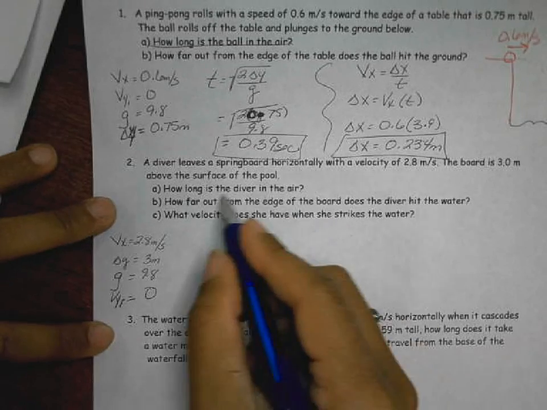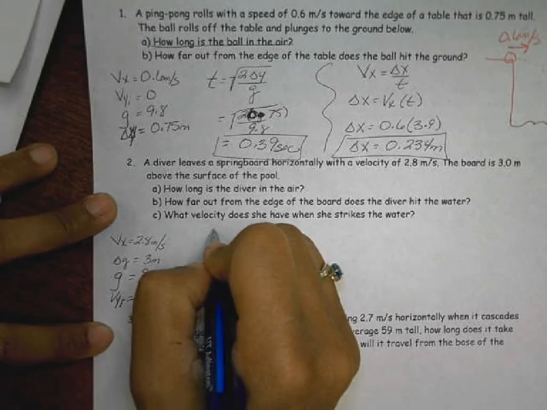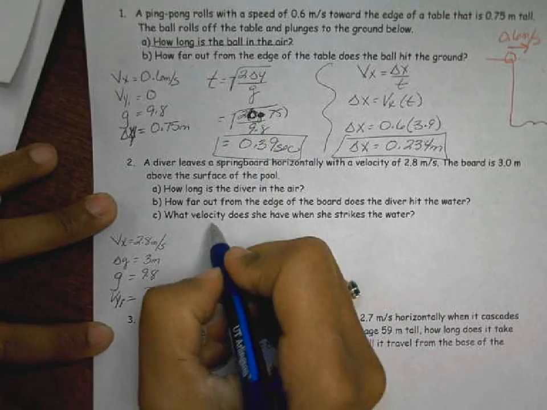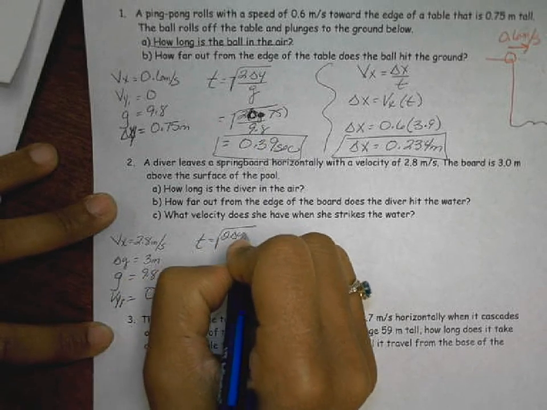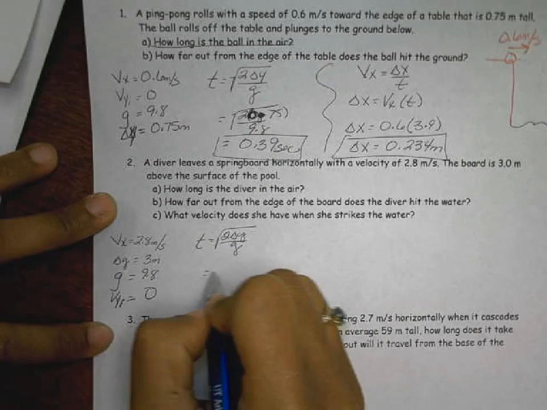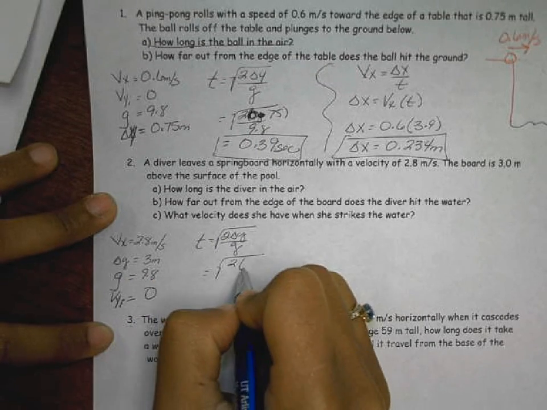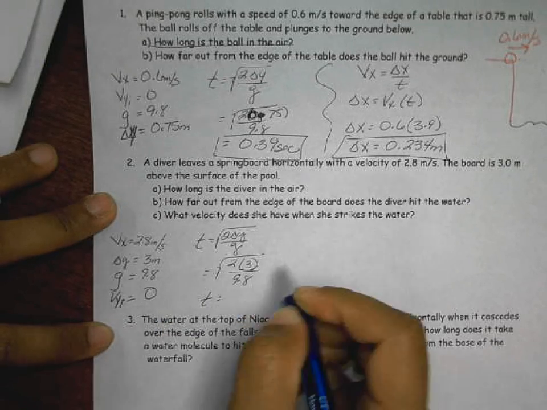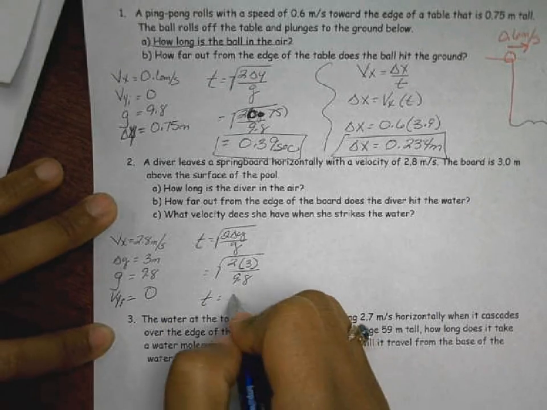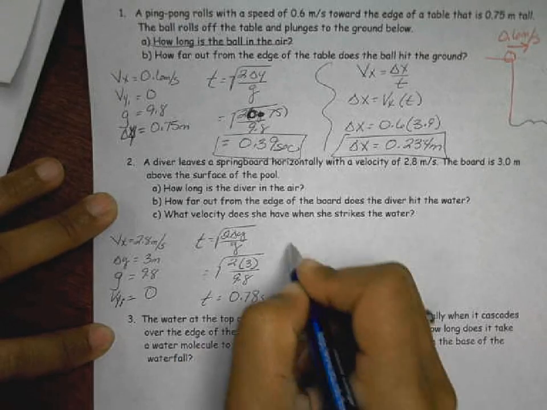Alright, how long does it take? How long is the diver in the air? I'm looking for time. I can use the same thing I used up there. T is equal to the square root of 2 delta y over g, equal to the square root of 2 times 3 over 9.8. T is equal to 0.78 seconds.